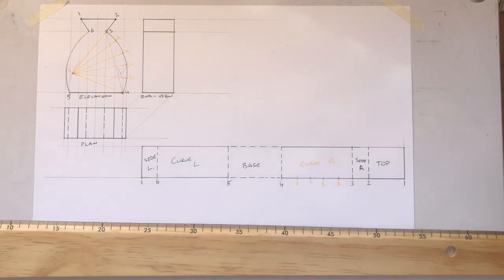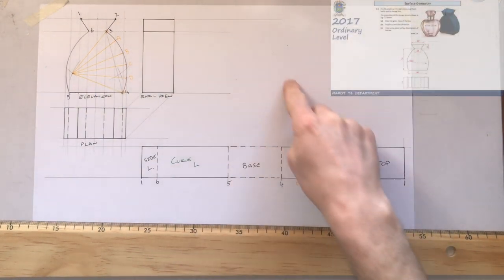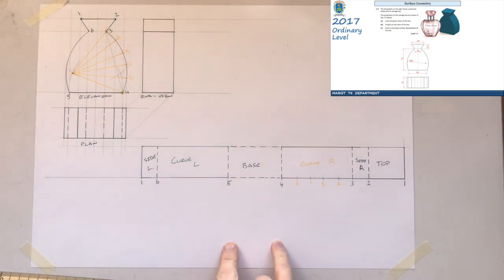What we have to look at next is the front and back of the development. To do that, we need to redraw the elevation connected to the base. Okay, so we have to have the back and then we have to fit in the front. But again, it's the exact same shape, so we're going to just take this exactly as we took the elevation and redraw it the exact same way.